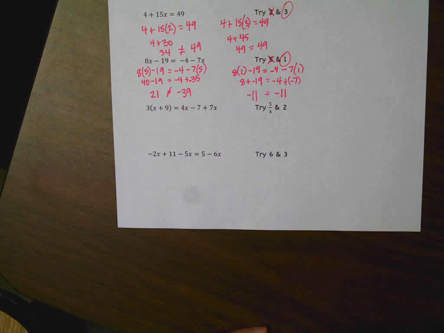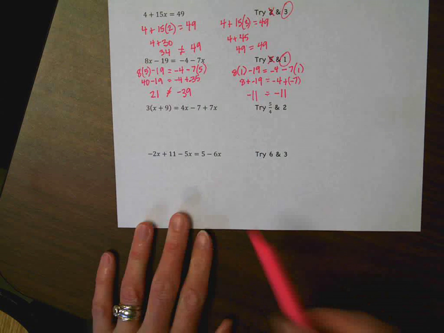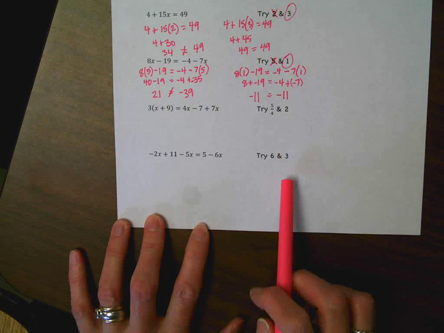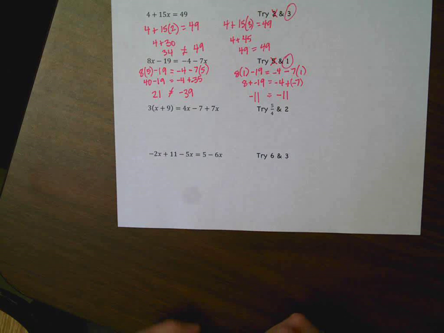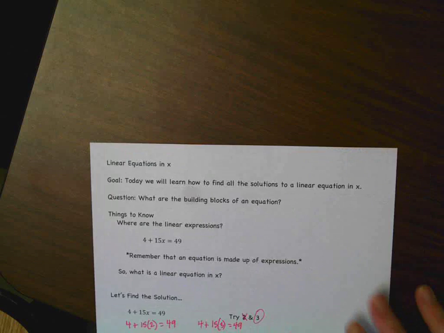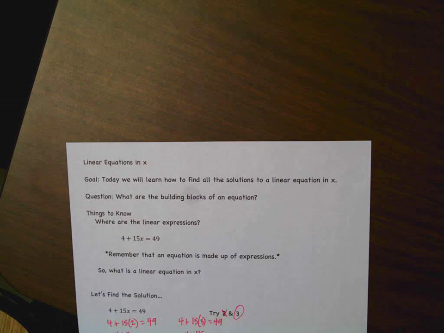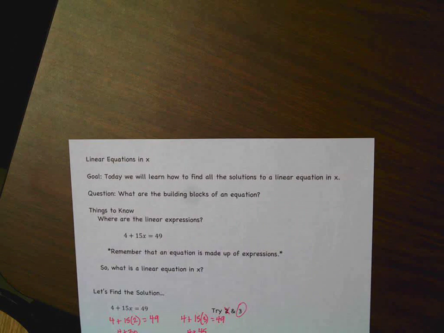All right, and then the last one is negative 2x plus 11 minus 5x is equal to 5 minus 6x. So they want you to try the values of 6 and 3 for your variable of x and see which one will actually work for you. Okay? So linear equations in x, basically your goal was to determine that there's only going to be one solution for your variable because your equation is linear. All right?